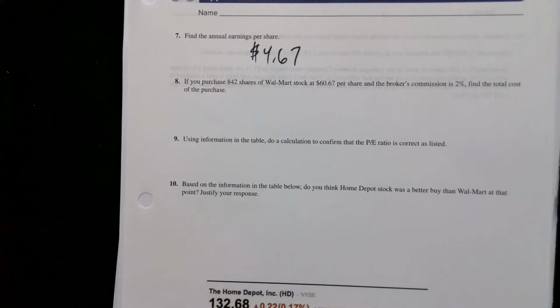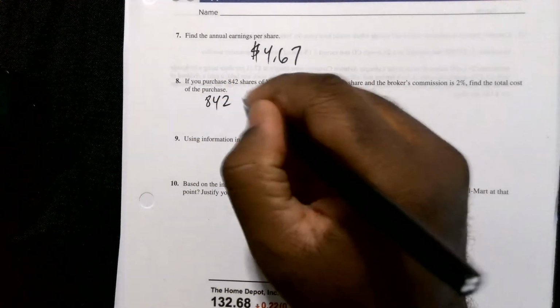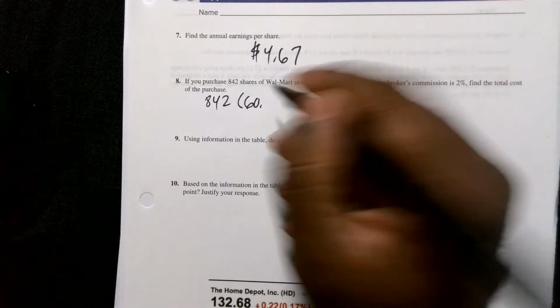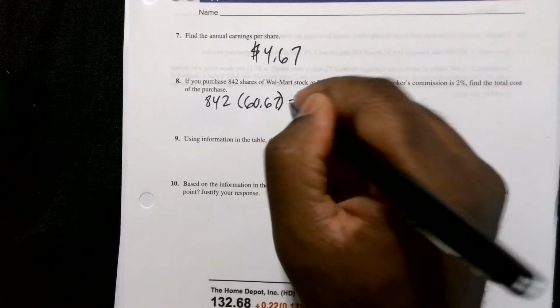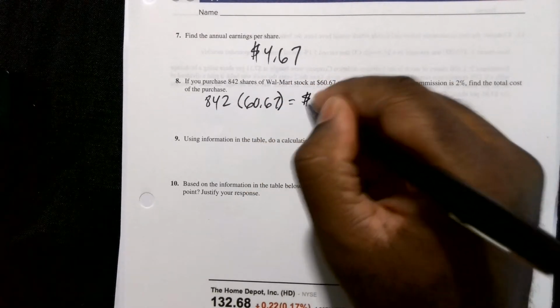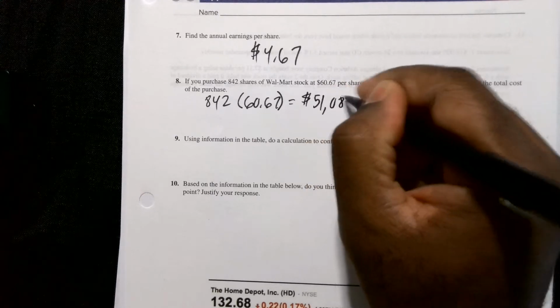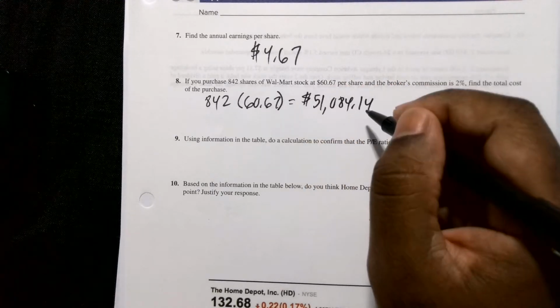It says if you purchase 842 shares of Walmart stock at $60.67 per share, and the broker's commission is 2%, find the total cost of your purchase. So now we would take 842 and multiply by the $60.67, and that would give us $51,084.14.